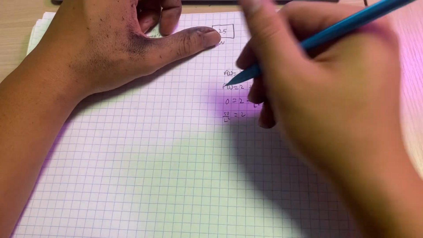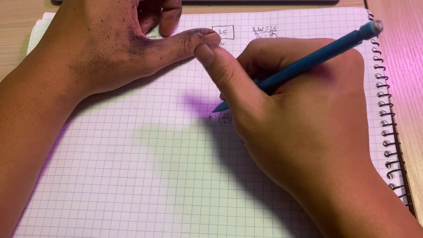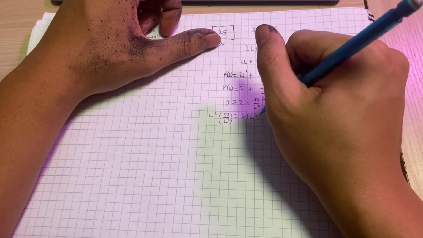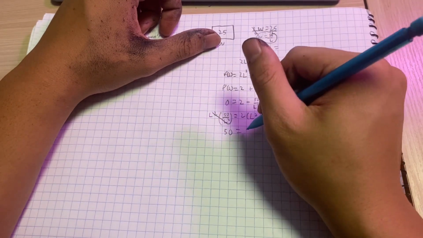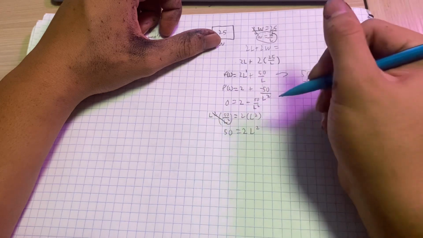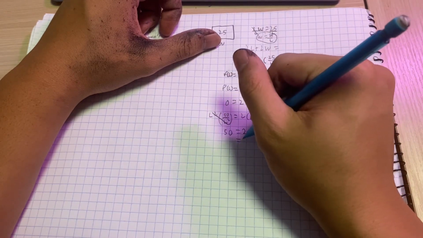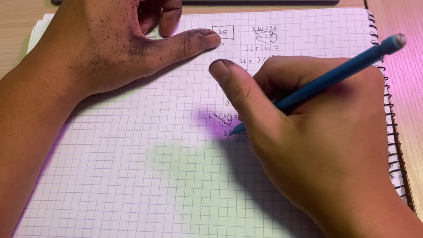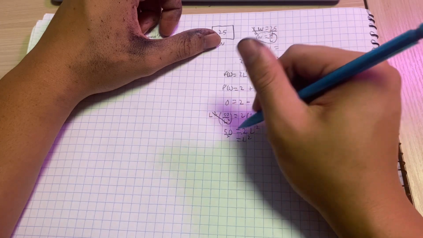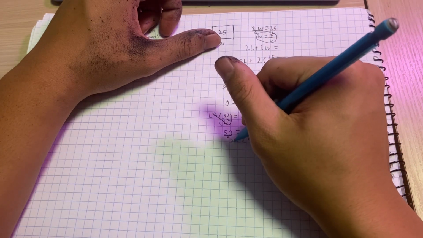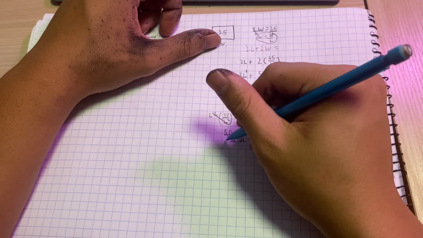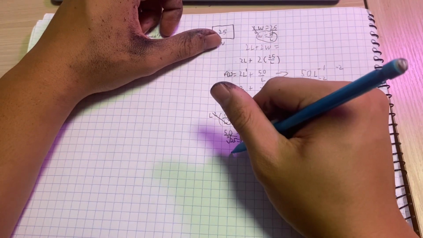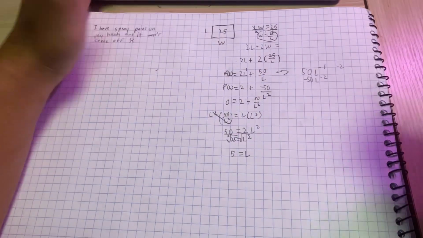Now let's multiply L squared on both sides so that it's on the numerator side. These guys would cancel out. Now it's just 50 equals 2L squared. Divide by 2 on both sides. Now we have L squared equals 50 over 2, which is equal to 25. Take the square root of both sides. Square root of L squared is just L. Square root of 25 is 5. So now we know the length is going to be equal to 5.